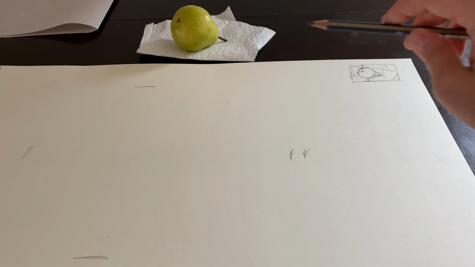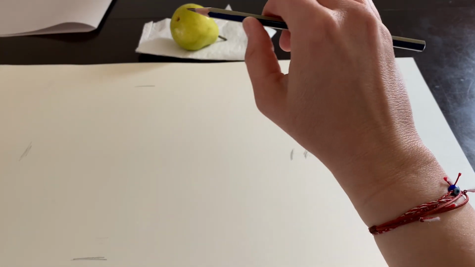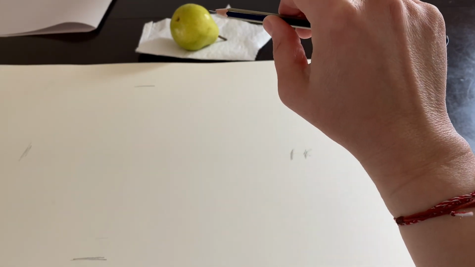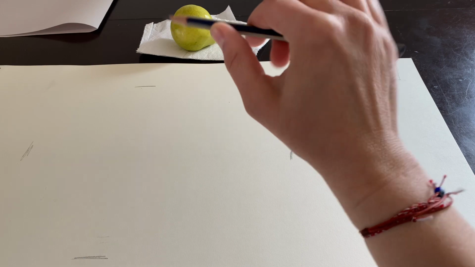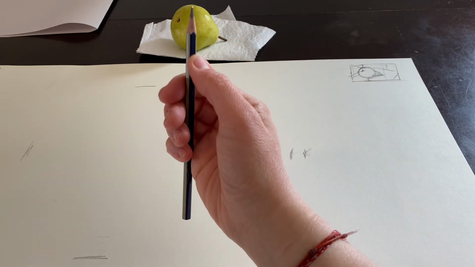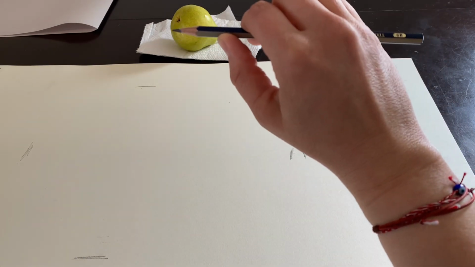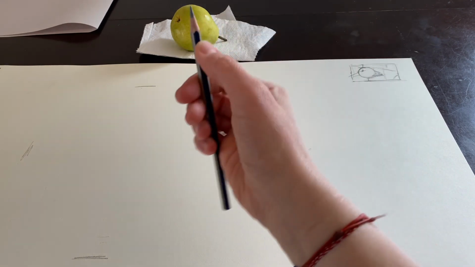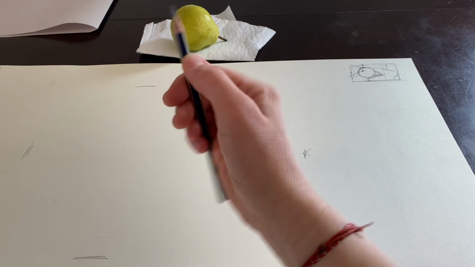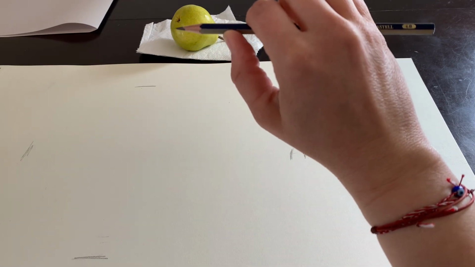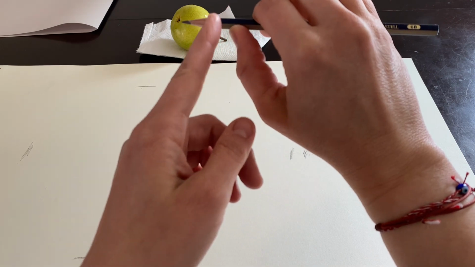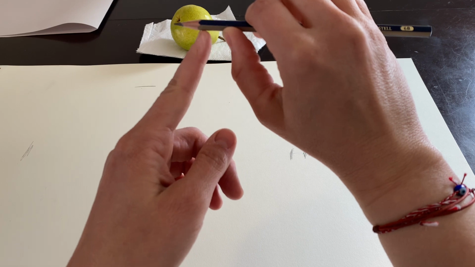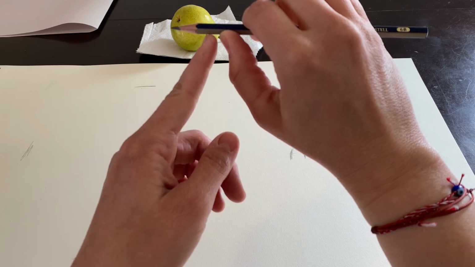So let's continue with sighting. I want to look at this bulbous part of the pear, this part that we can kind of see as almost a circle. What is its height versus its width? We know that they're almost the same. So when does the circular part of that end? Like, where does that circle kind of end? And it's almost a little bit under half.